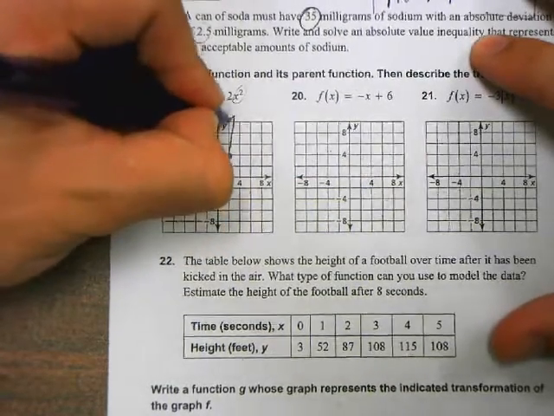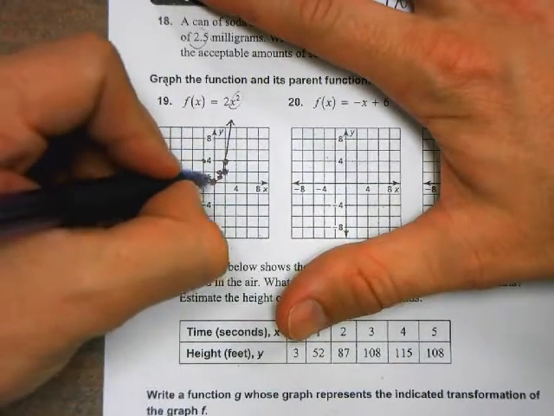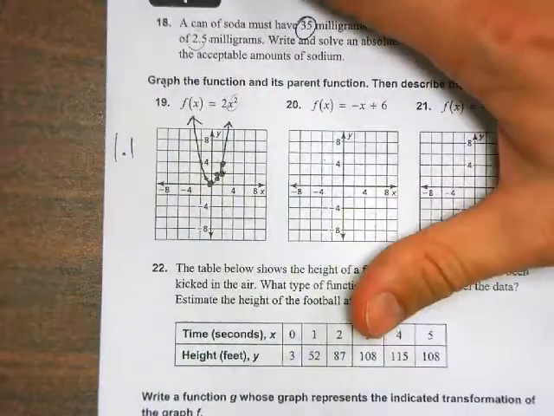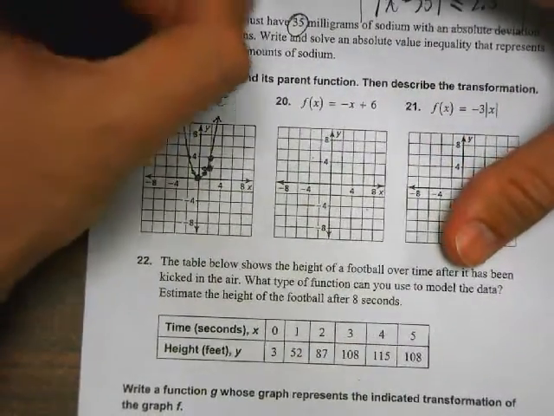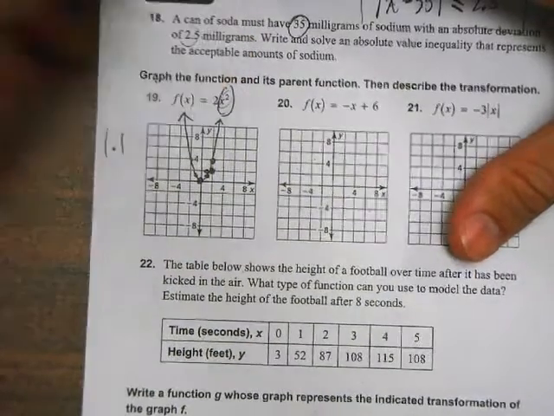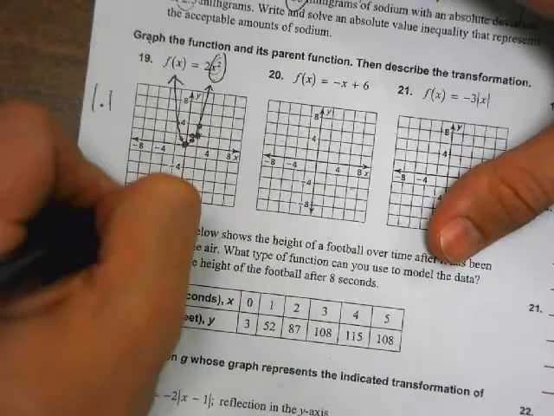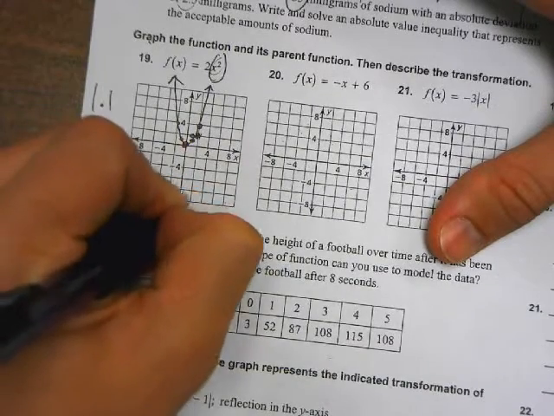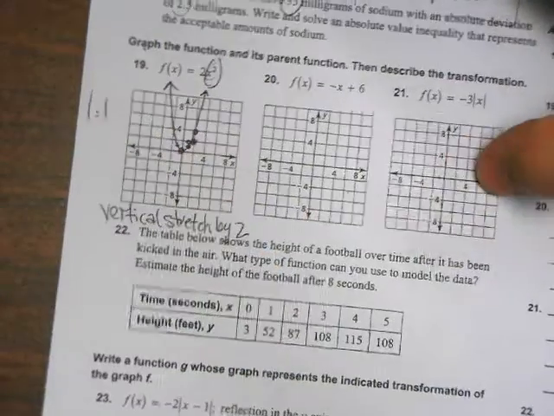There it is. And over here, same thing, 1, 1, and then 2, 4. So this is my parent function, and I can see that this 2 is outside of the x grouping. This means that it is a vertical stretch by a factor of 2. Let's take a look at the next one.